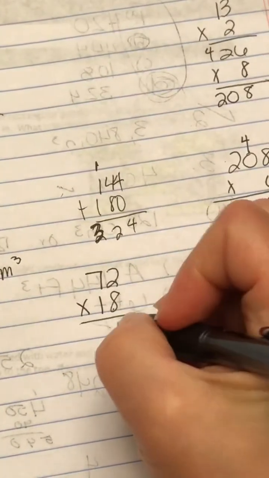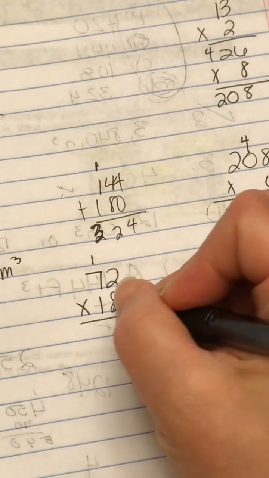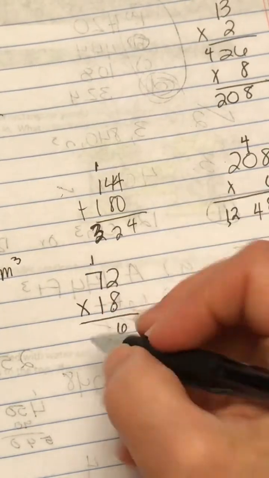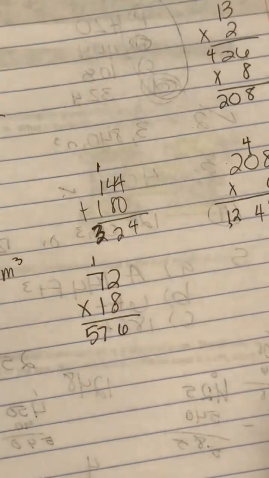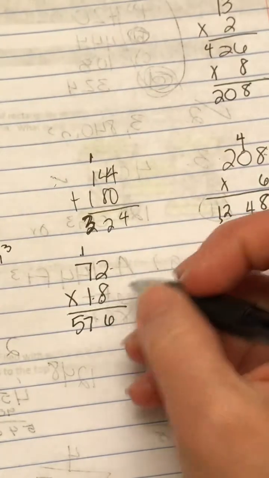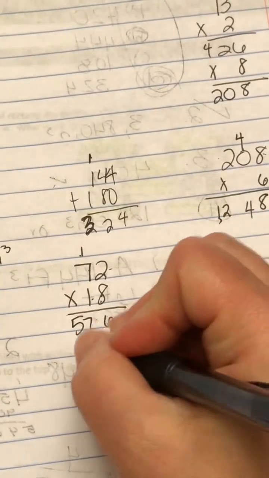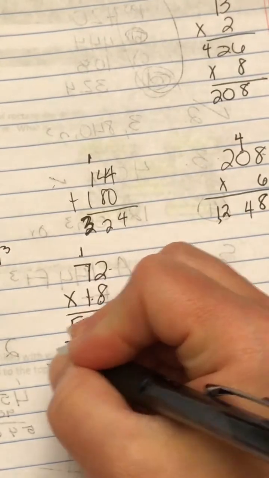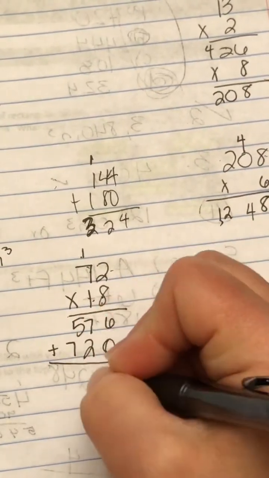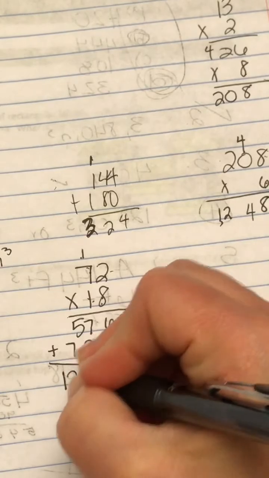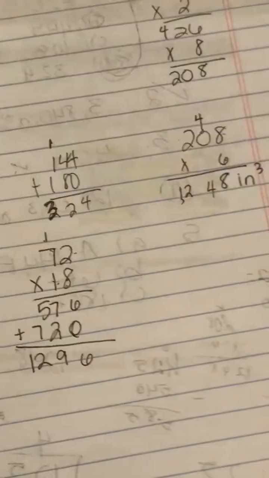8 times 2 is 16. 8 times 7 is 56, plus 1 is 57. I'm actually multiplying by 10 here. 1 times 2 is 2. 1 times 7 is 7. So I'm going to add those together. 6, 9, 5 plus 7 is 12.